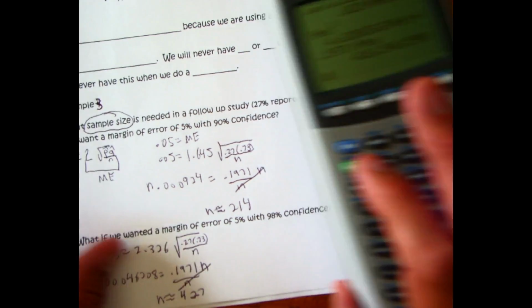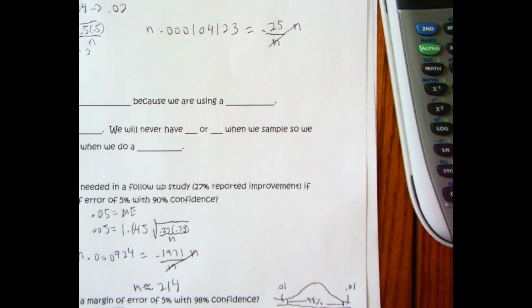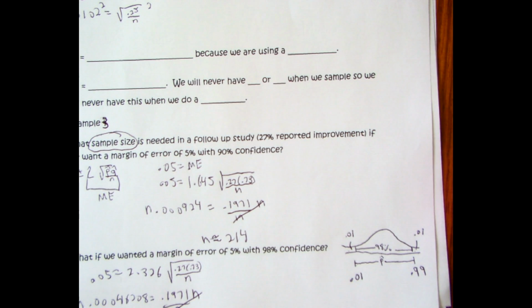Okay, so I believe that concludes this chapter, other than the problems that we haven't done in the packet, which we'll do in class.